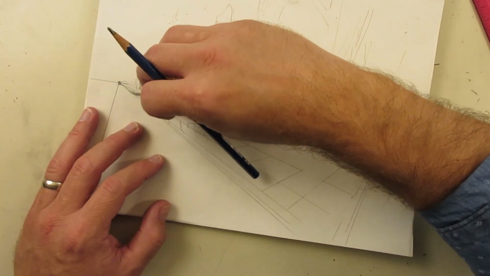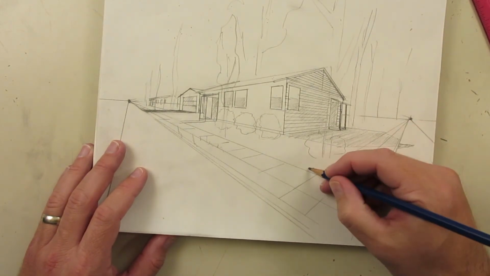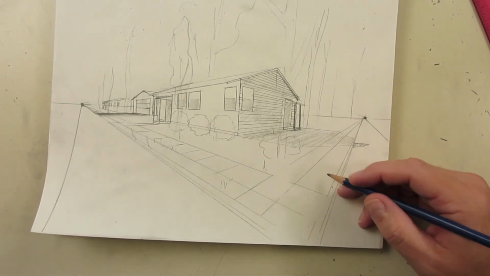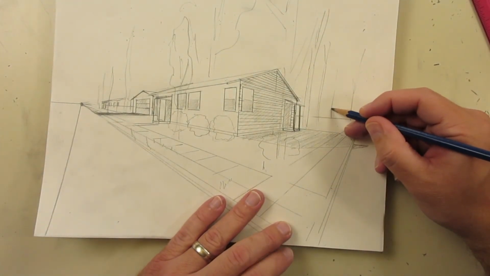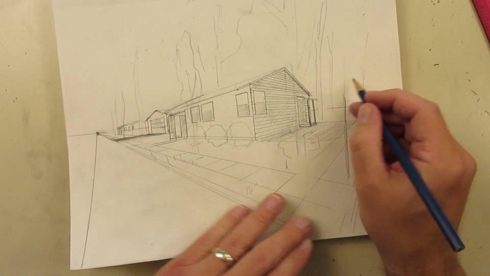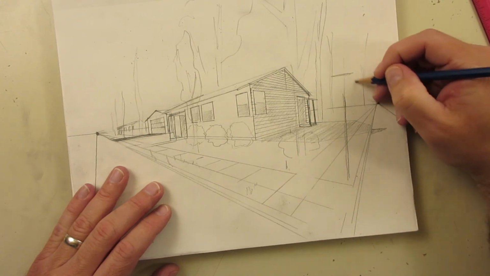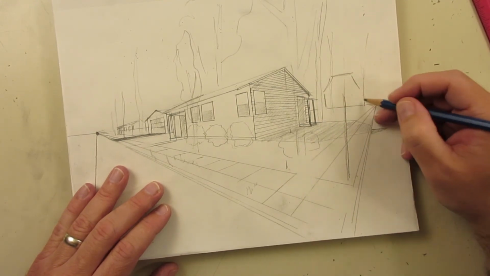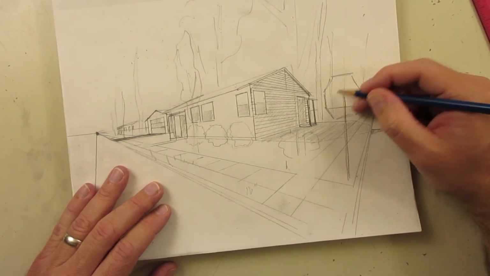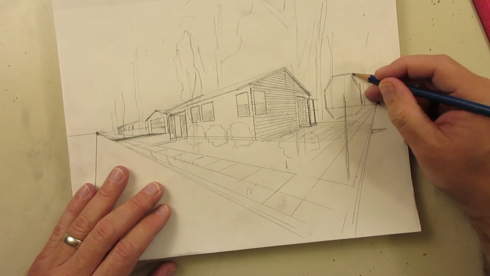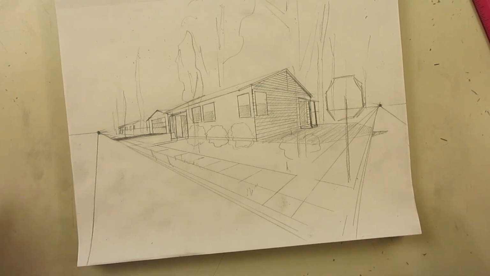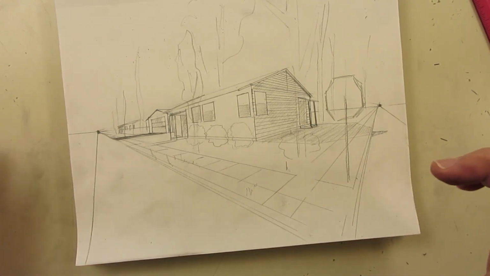So this is really what 2-point perspective is good at, right? And you could even think about, you know, a lot of times there's like a stop sign. All types of fun stuff, right? So we could keep on adding to this forever, but I'm just going to call it right there.